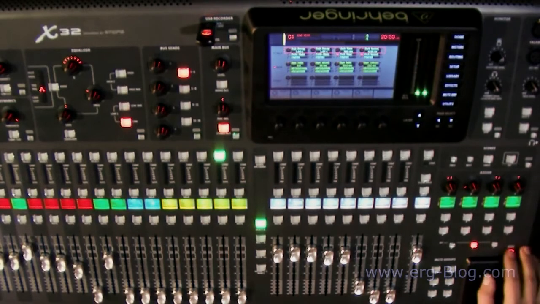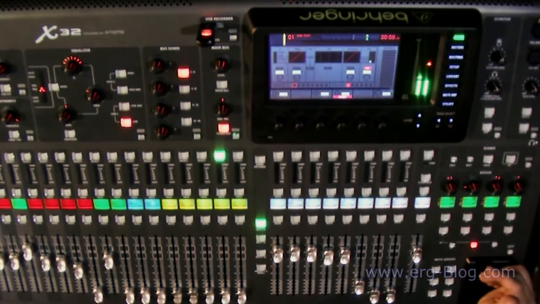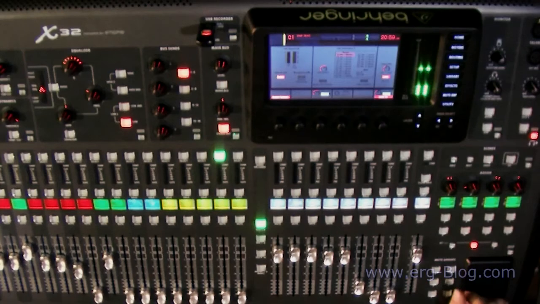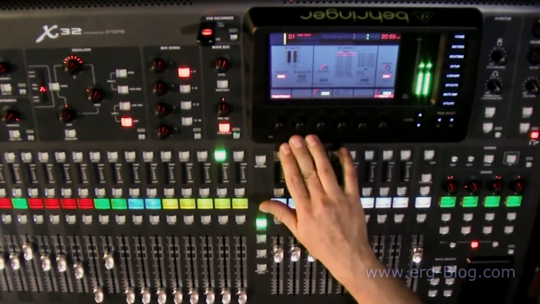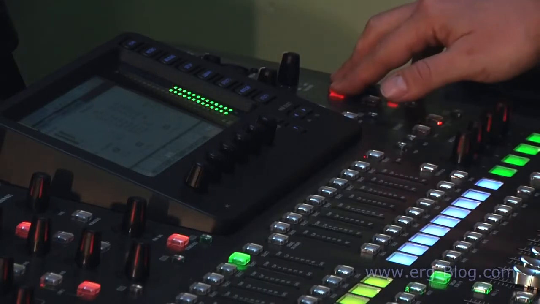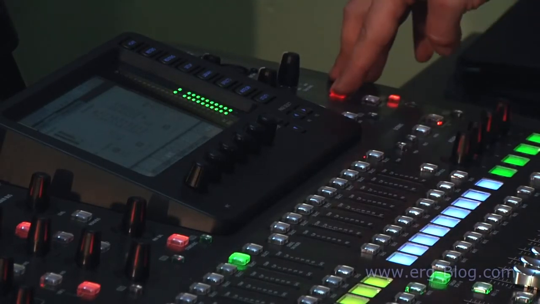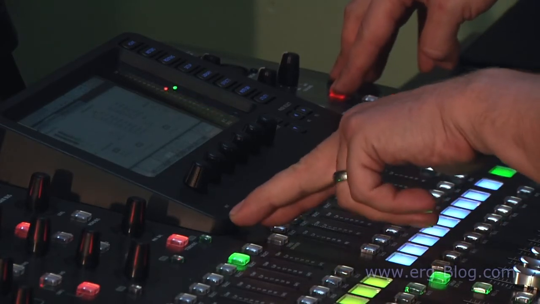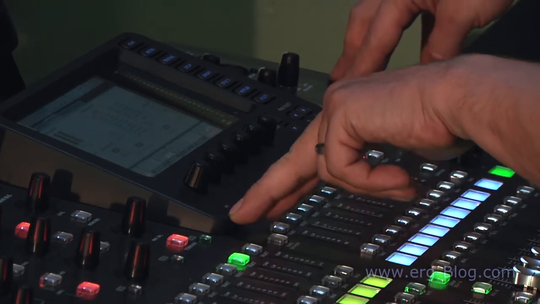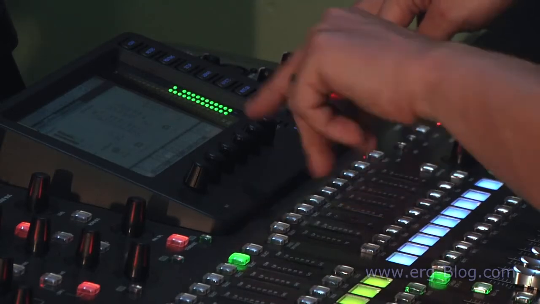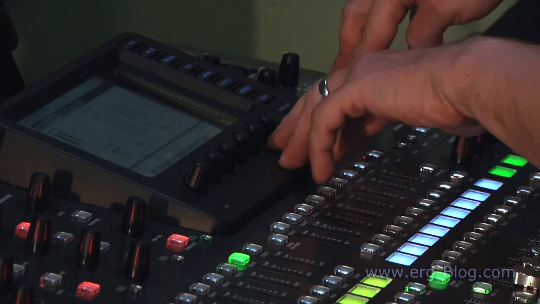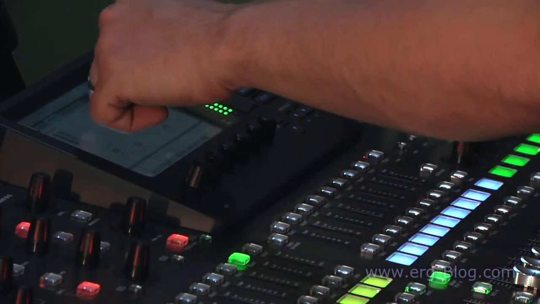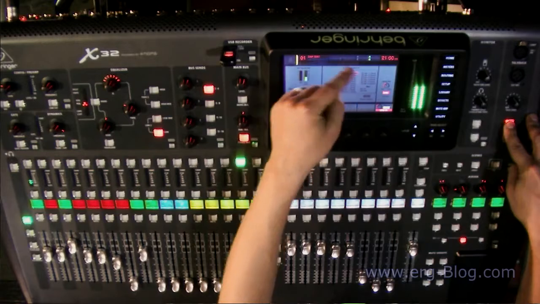Another good thing, we have a talkback section which we can access from here. The talkback section allows us to use the microphone. For example, if I push and hold it, the built-in microphone can send my speech to the desired buses, which are not activated right now, but I can send it to 16 mix sends.